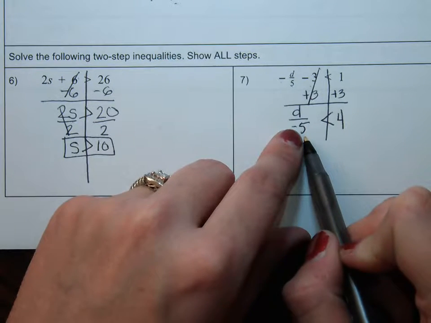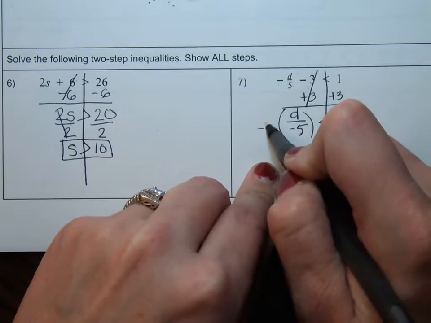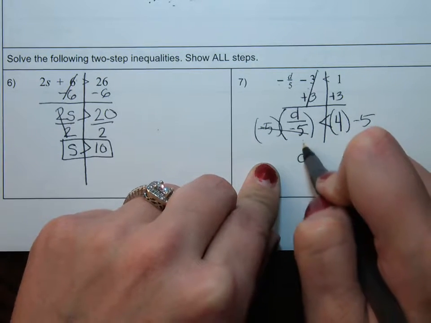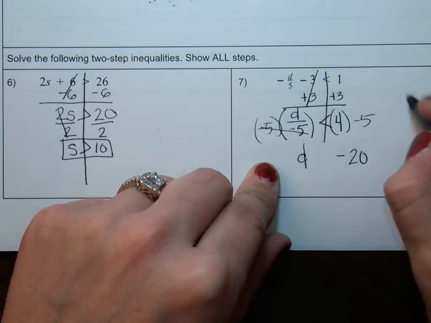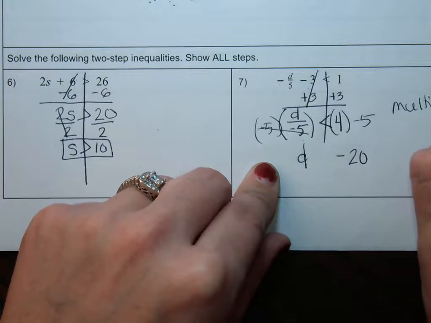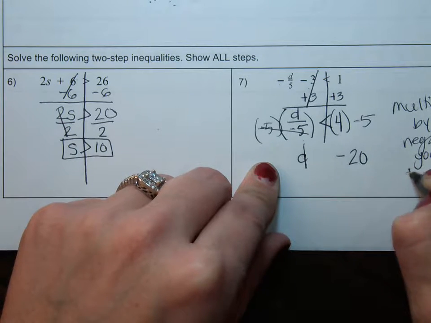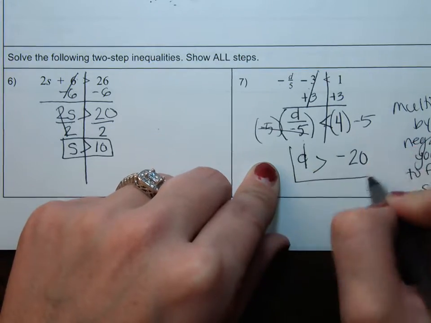Now I have division, d divided by negative 5. Since this is division, we need to multiply both sides by negative 5. That's going to cancel and leave me d is negative 20. But remember, when multiplying or dividing by a negative number, you have to flip the sign. So our less than is going to become greater than.